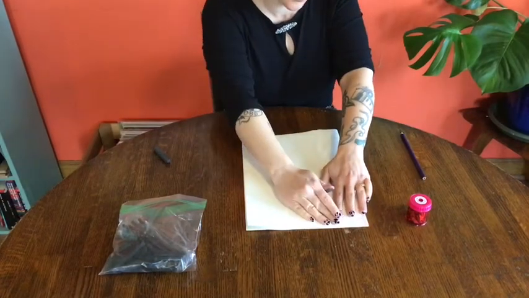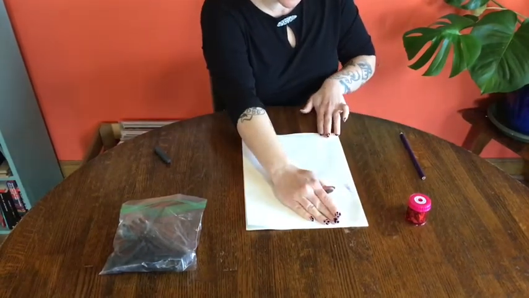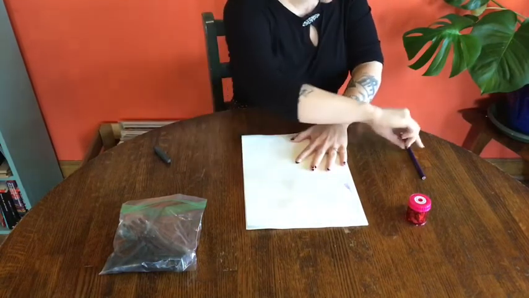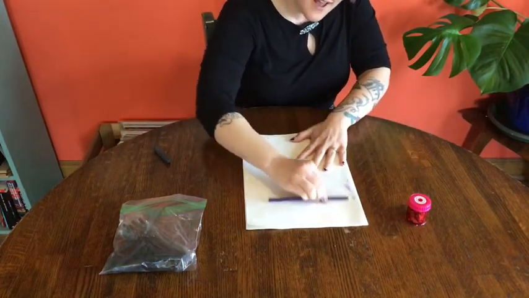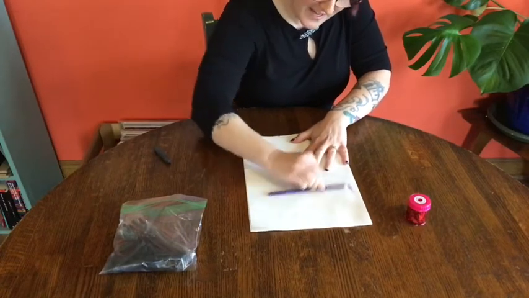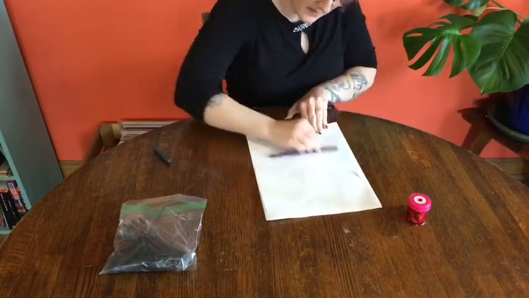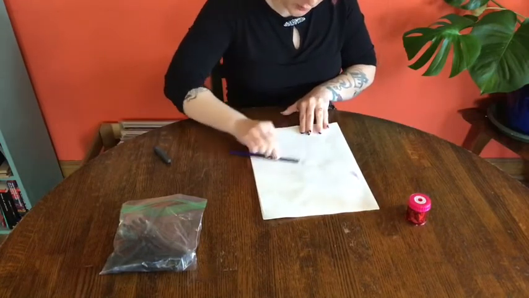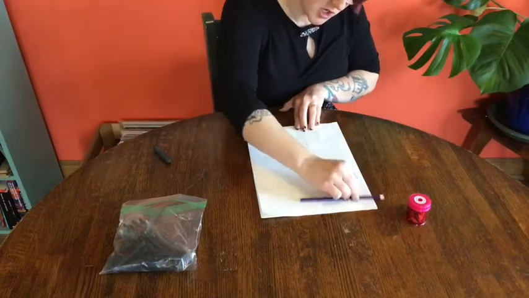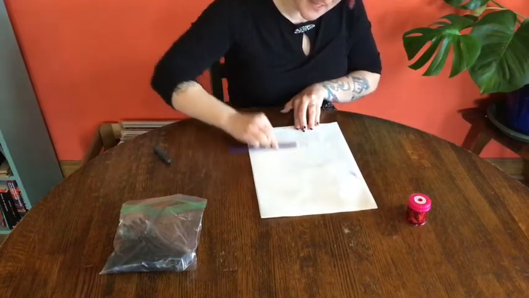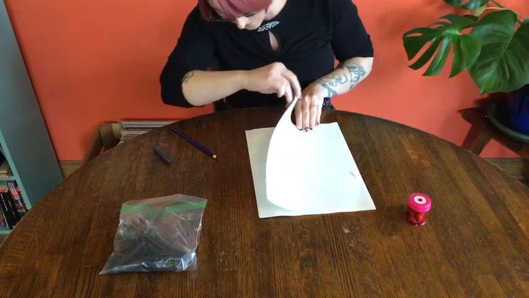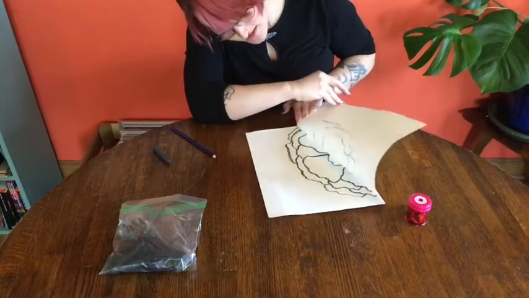Make sure that the fold is really creased, all the while trying not to rub the two pieces of paper together too much. And then I'm going to go over it with the side of my colored pencil. I like to hold it really tight so that I can make sure that the paper isn't moving around too much underneath. I'm just going to lift it up quickly and see if anything transferred.